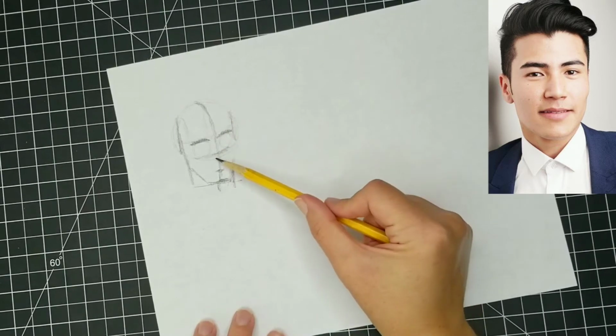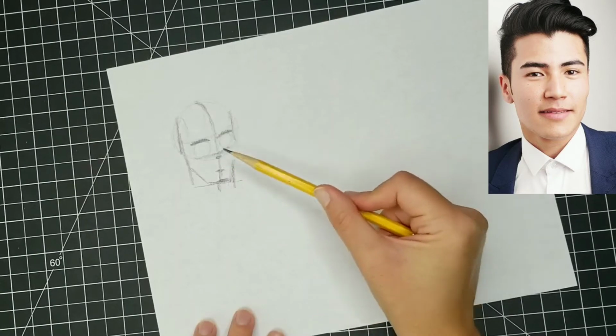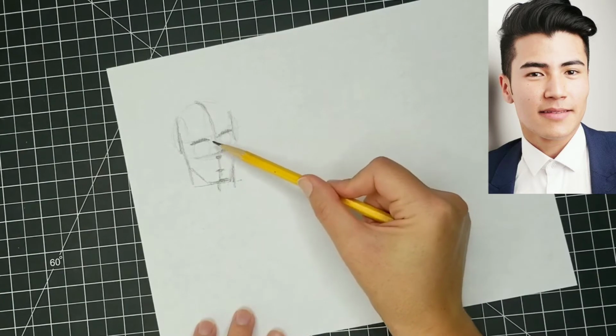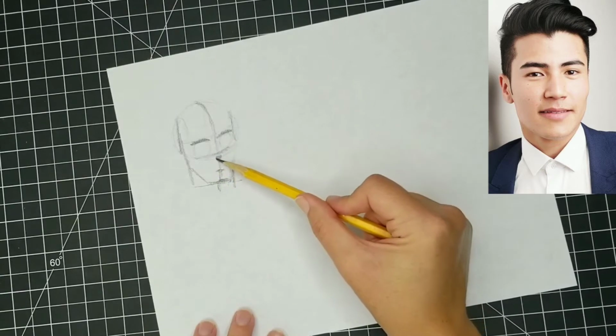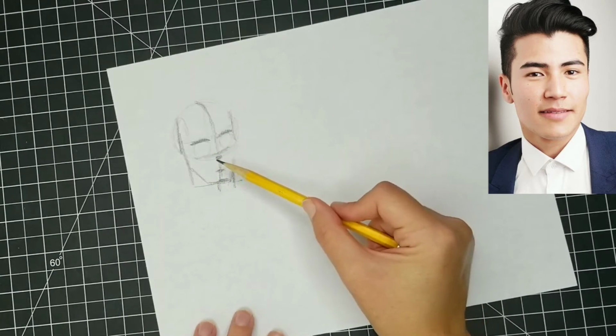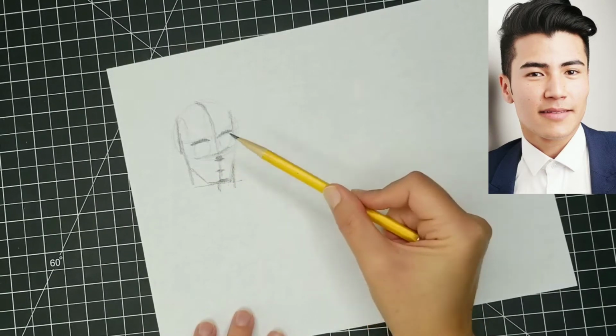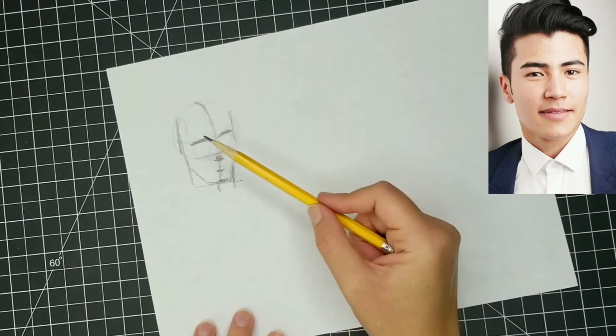And then the bottom of his nose should be about right here. It looks funny because his eye sockets are so big right now, but once we actually draw in his eyes, this won't seem quite as weird. So I'm not going to draw his nose in detail. I'm just going to indicate where that is.